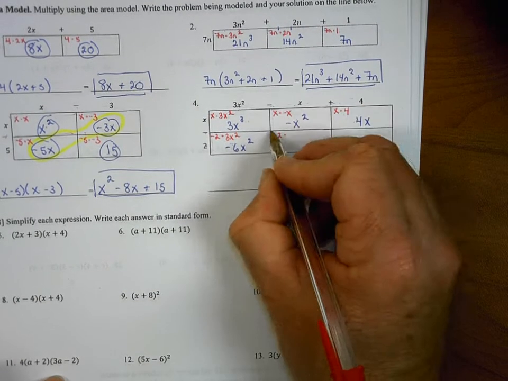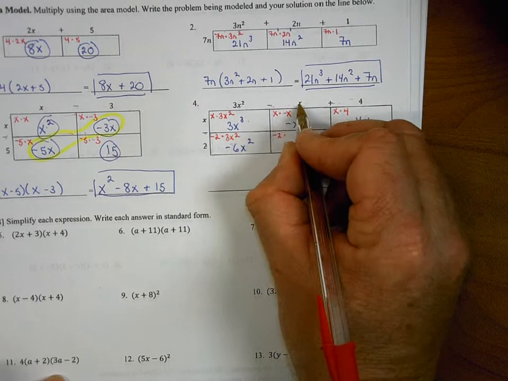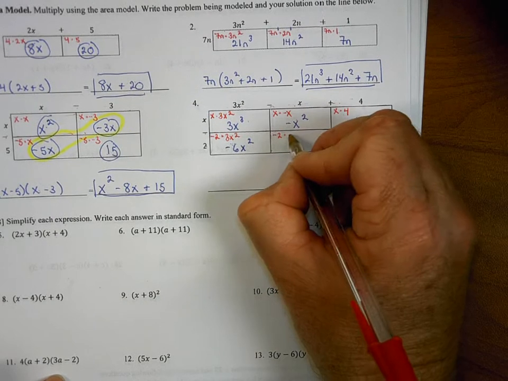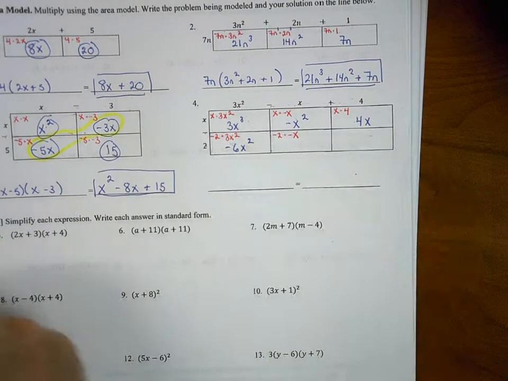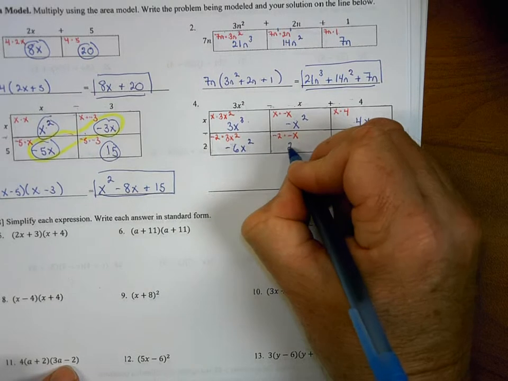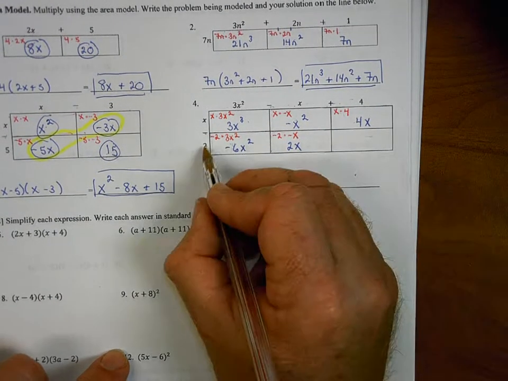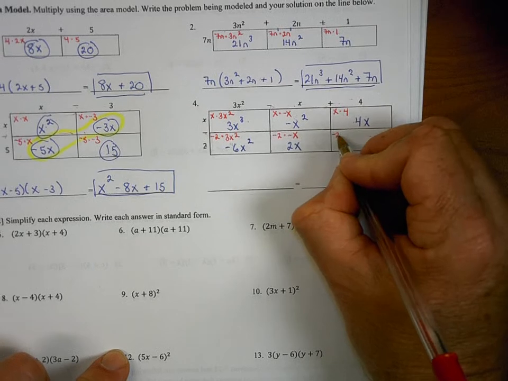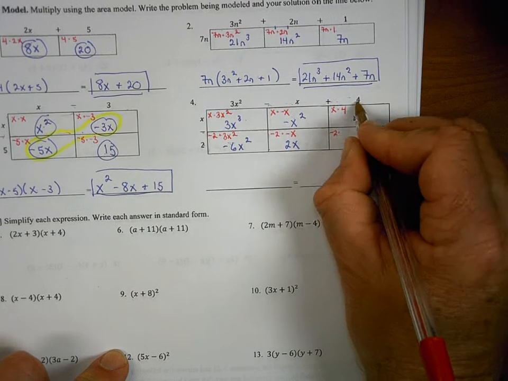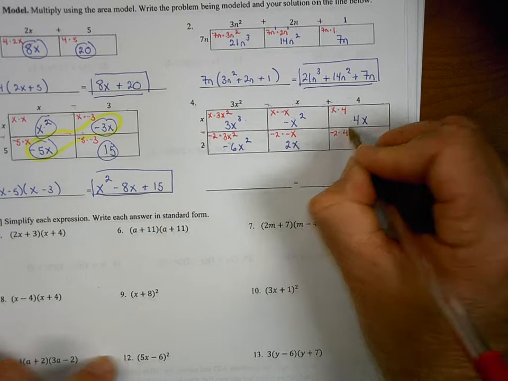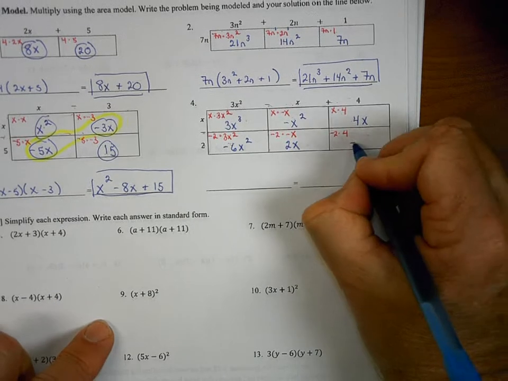I'm going to multiply it by its width, which matches up with that, which is a negative x. Negative 2 times negative x is positive 2x area. And then the last rectangle, I'm going to take negative 2, and I'm going to multiply it by the width, which in this case is positive 4. That gives me a result of negative 8.